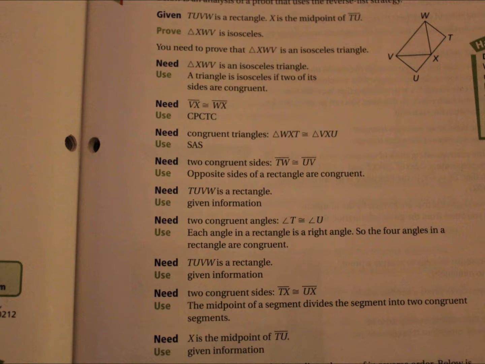Because of this, the reverse list method forces students to think a little bit harder about trying to prove the problem. Let's look at an example. It can be found on page 131 of the Unit 2 Geometry book. The problem reads, given that TUVW is a rectangle and that X is the midpoint of line segment TU, prove that triangle XWV is isosceles.